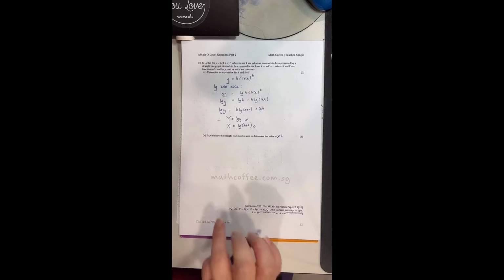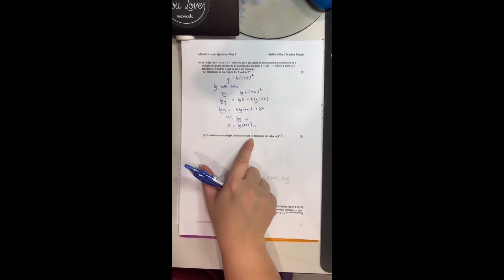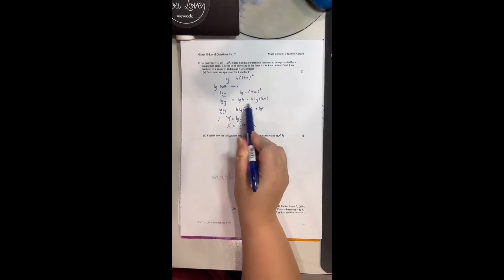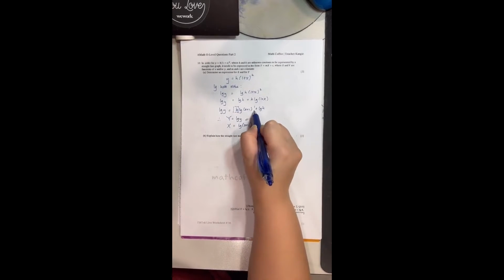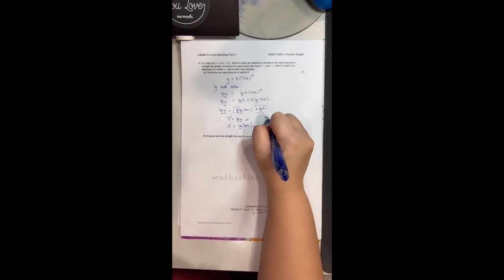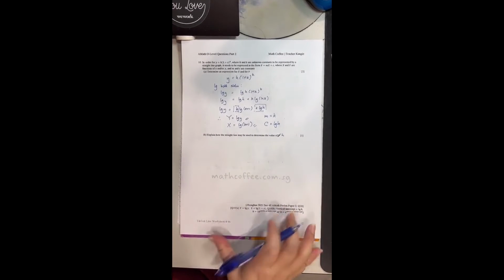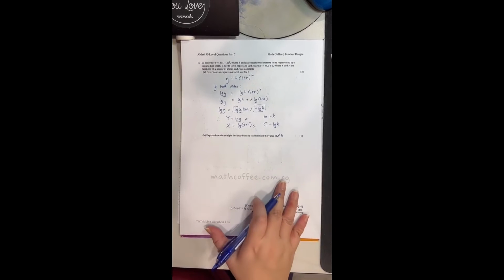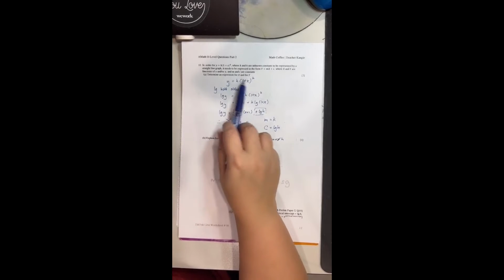Okay, next, part B. They ask you to explain how this straight line may be used to determine the value of H. So now you look over here. You can see that this is the gradient and this is the y-intercept. So my M is K, my big C is log H.